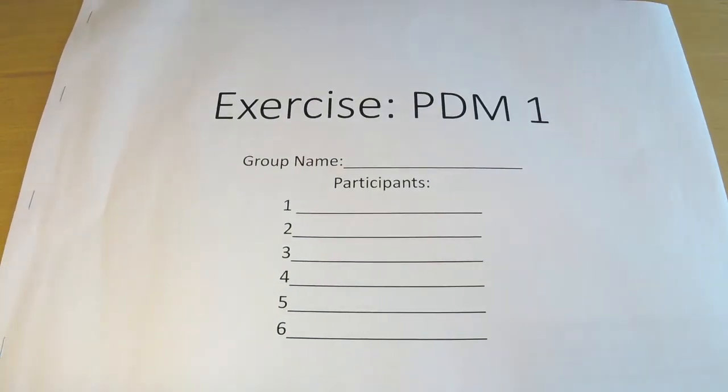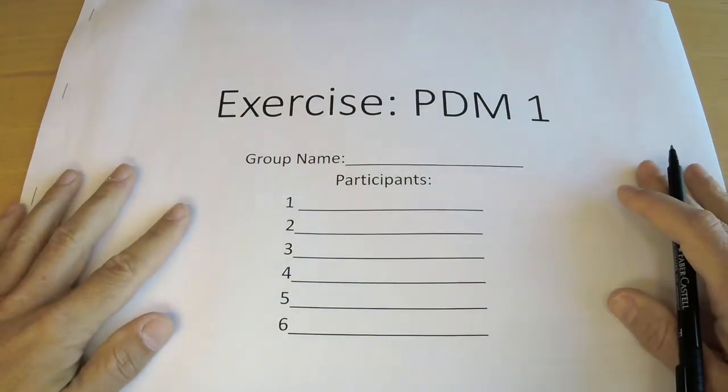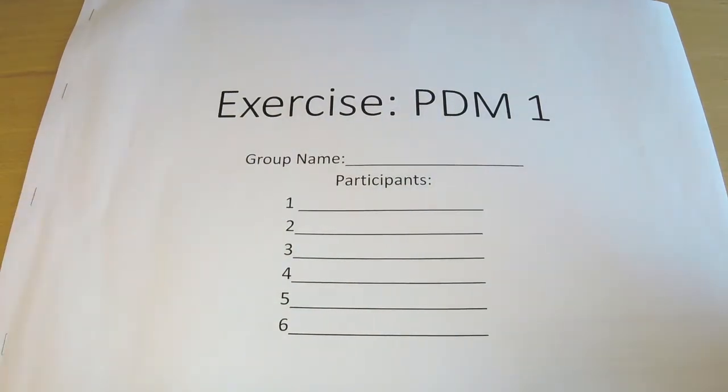Hello and welcome to this tutorial where I will go through a little bit how we are going to work with the exercise that I've already been giving you. So I have printed this paper, which you can also do if you want to, but if you don't want to, you can just as well use a blank sheet of paper.